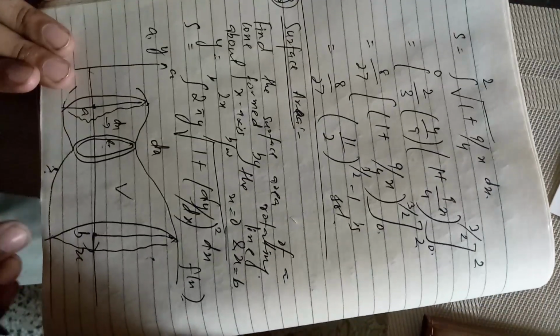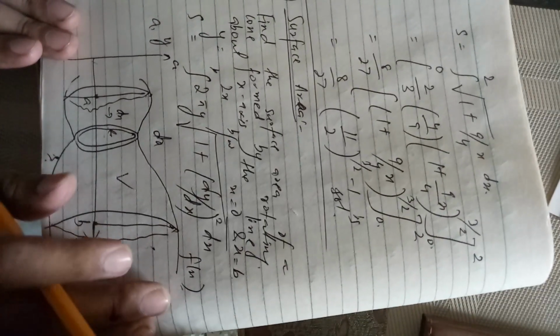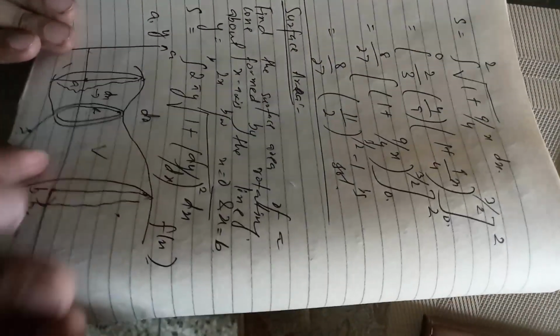So let's see how we can explain this with the help of the equations in front of us.